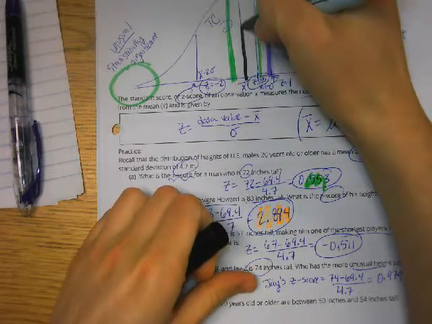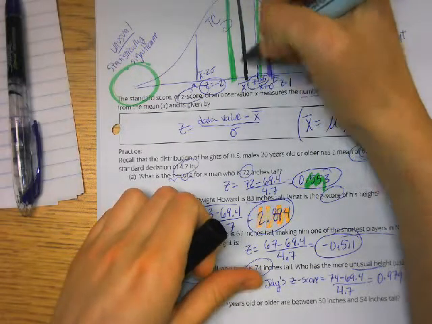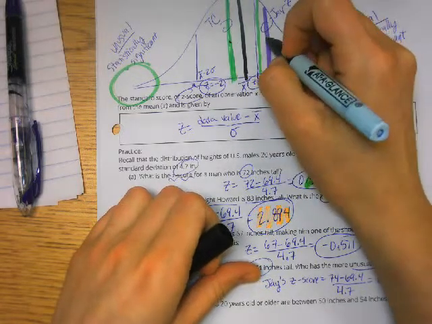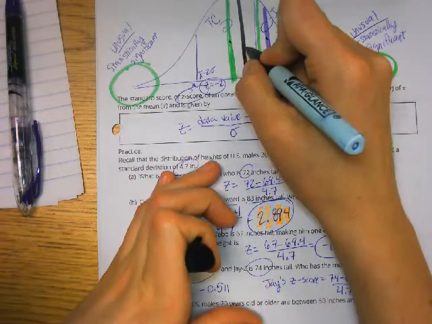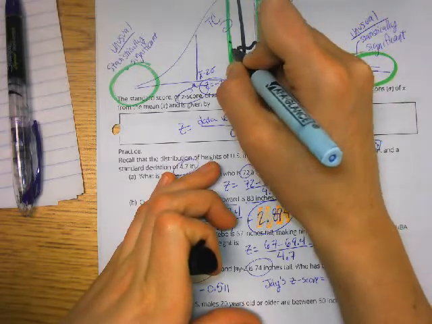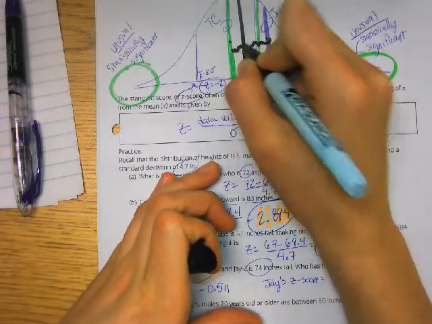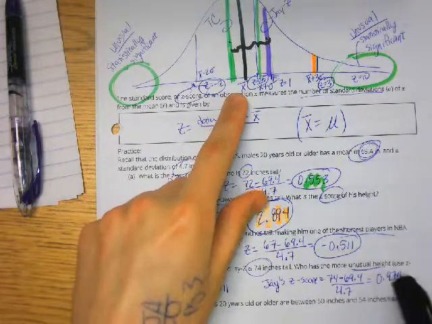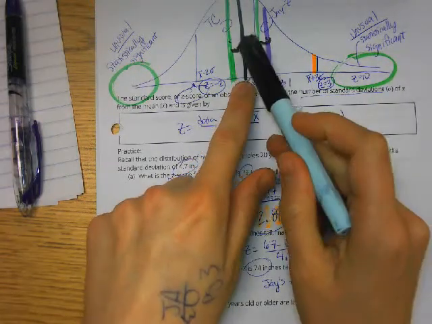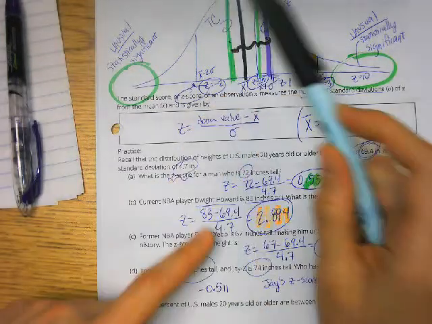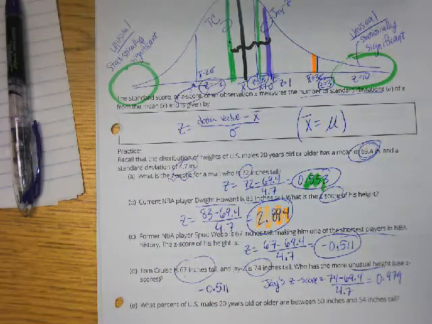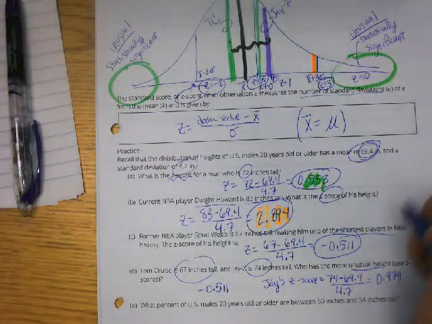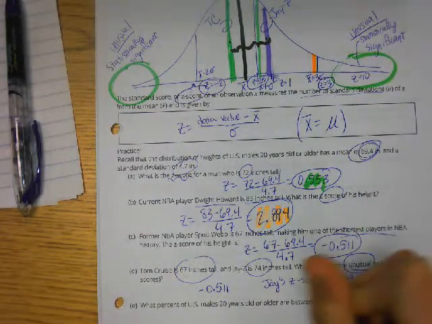Here's the mean. And we're looking at Tom Cruise and we're looking at Jay-Z. This distance is bigger than this distance. So the distance from the mean to Jay-Z is 0.979. The distance from the mean to Tom Cruise is about 0.5. So Jay-Z is farther down the curve. He is more unusual. So that would be Jay-Z.